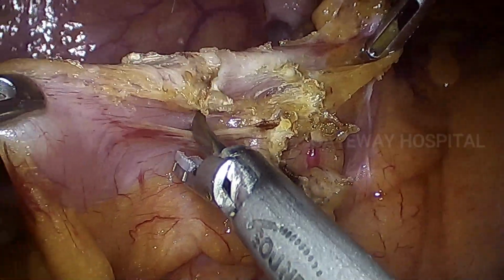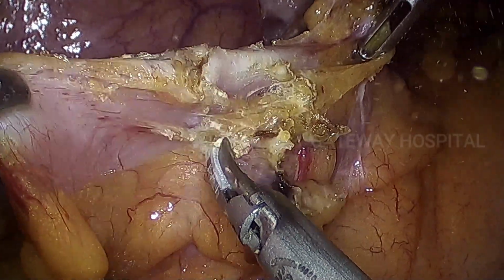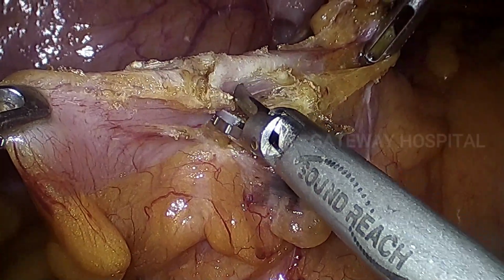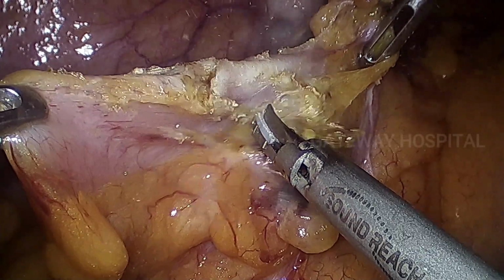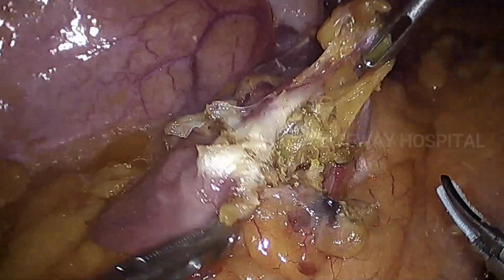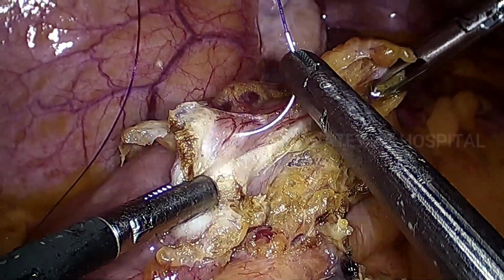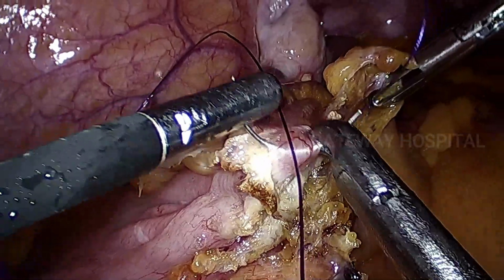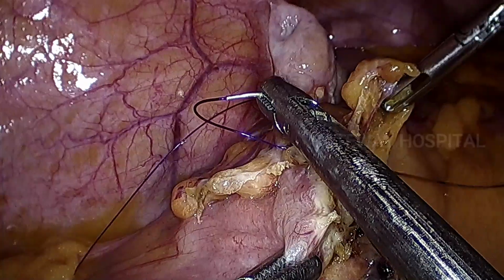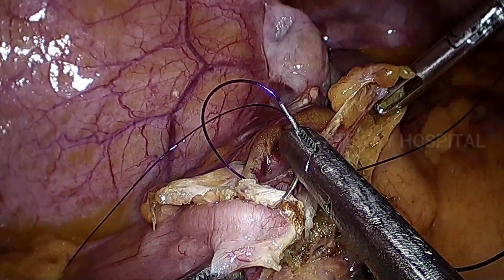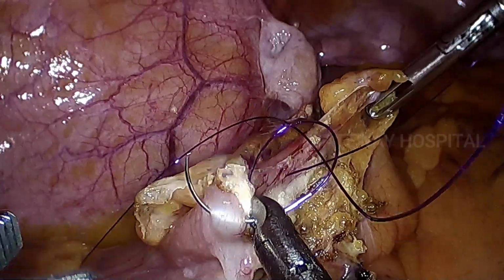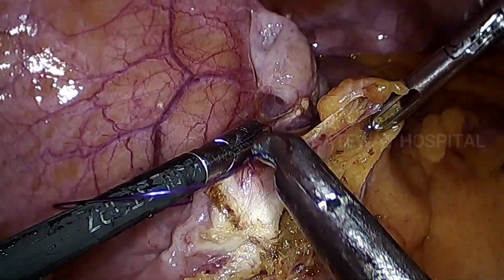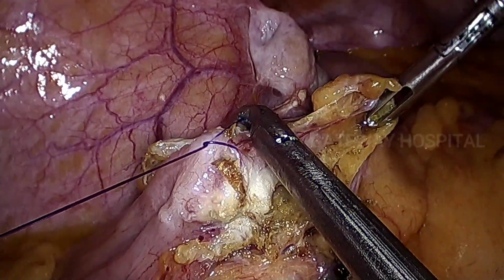Gastrointestinal stromal tumor is a tumor which is arising from the interstitial cells of Cajal, and that is the motility regulating cell, and it can behave from a benign tumor to an aggressive malignancy depending upon the size and the proliferation index.